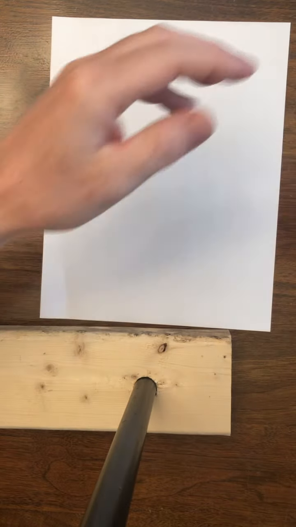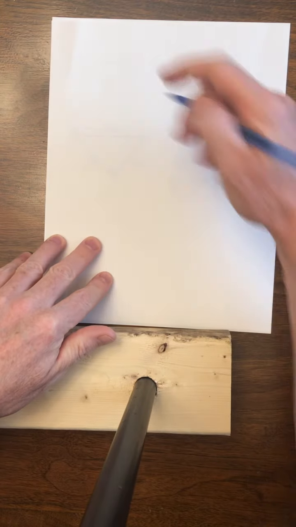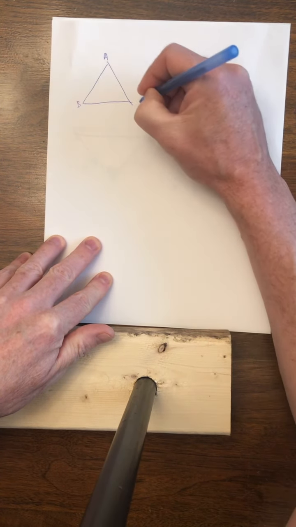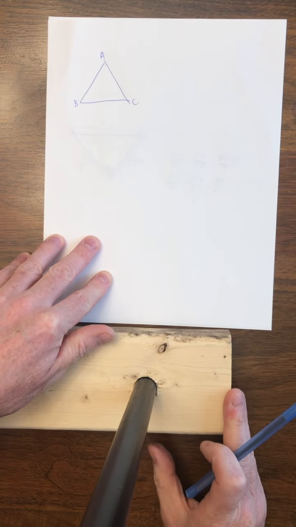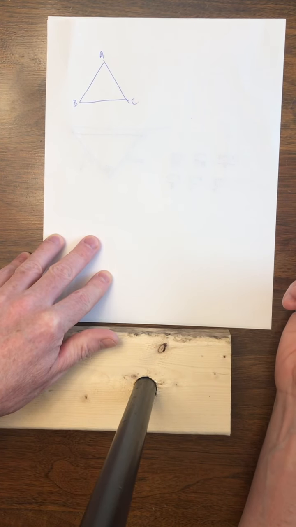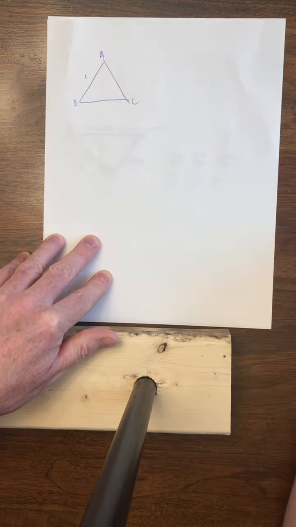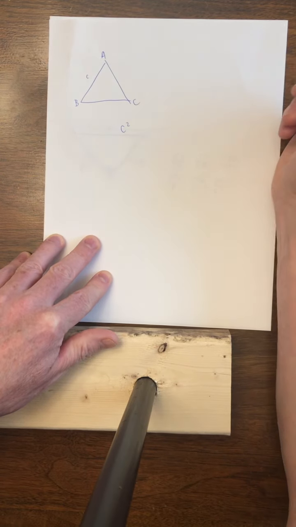So let me introduce that to you. The cosine law says, for triangle ABC, which is not a right triangle, it's an acute triangle, there are 3 different variations of it depending on what we want to solve. So if we are trying to solve side c, opposite angle C, we would use this version of it.